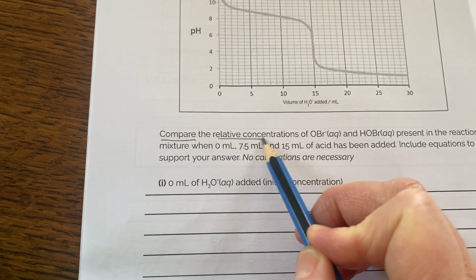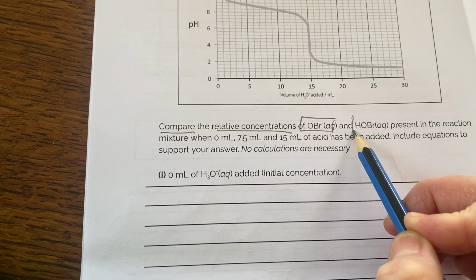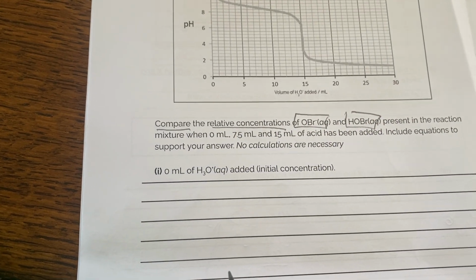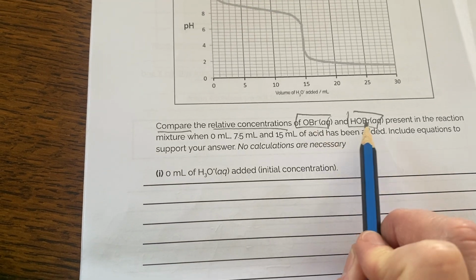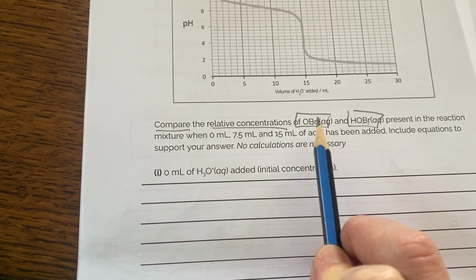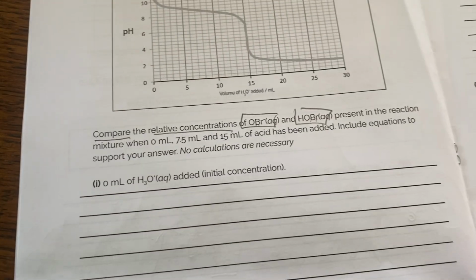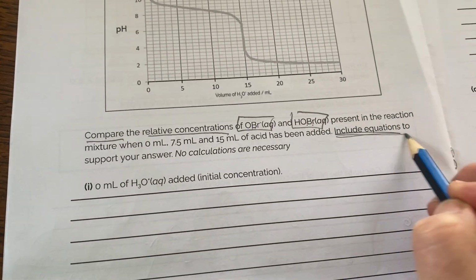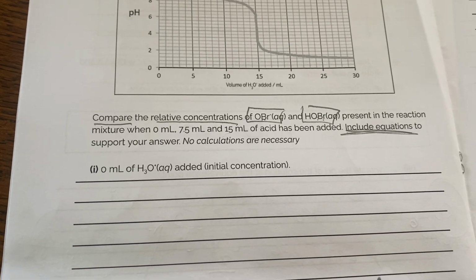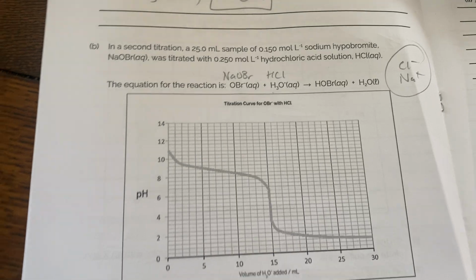This was quite a tricky question, and only a couple of you really nailed this. So a couple of things. Compare the relative concentrations of this and this. That's the answer. Too many of you did not tell me if that was the same as that, bigger than that, or smaller than that. That's the crux of the question. And you had to include relevant equations, and many of you just wrote that equation 3 times, which is not what we wanted.